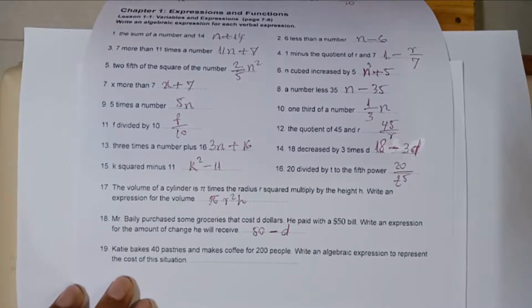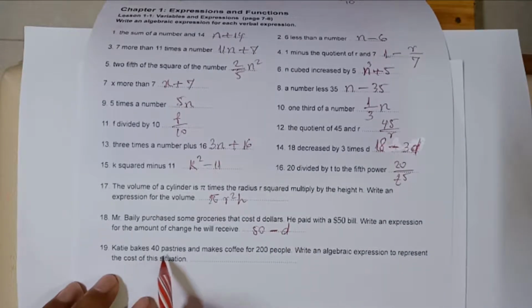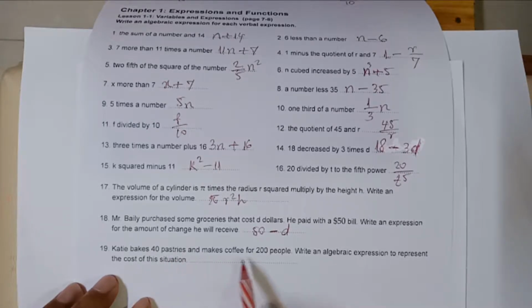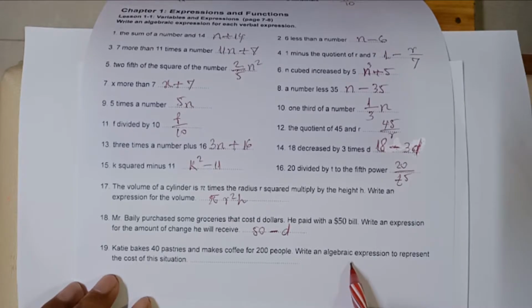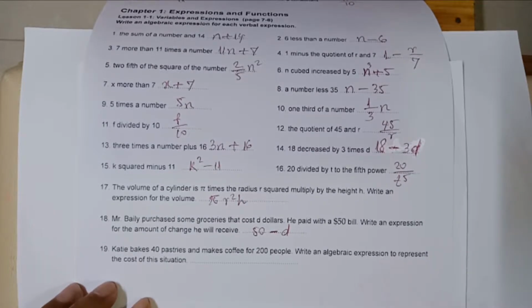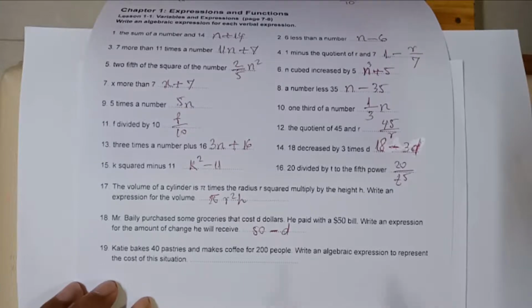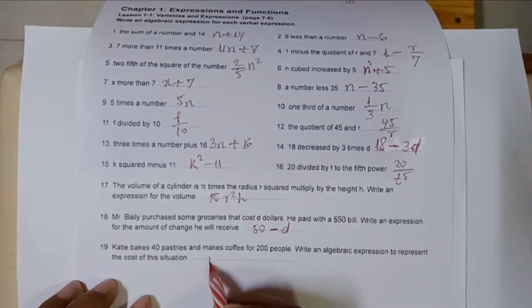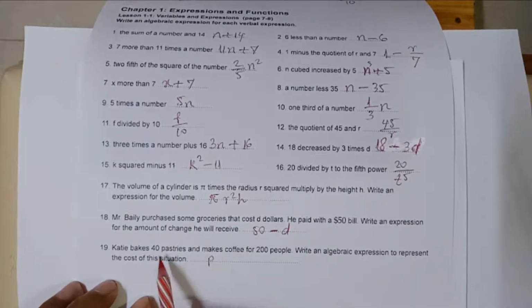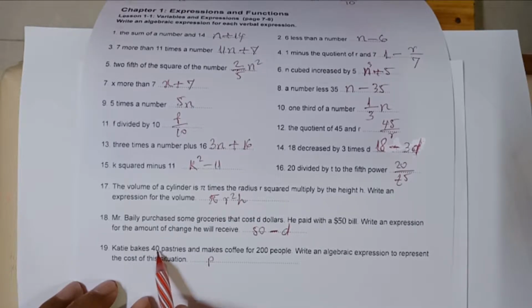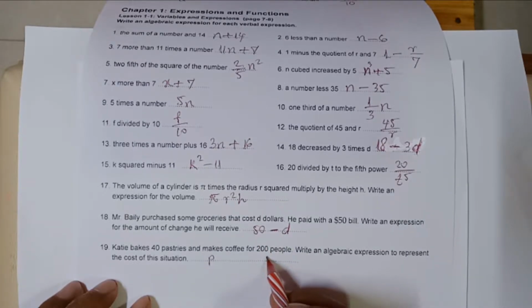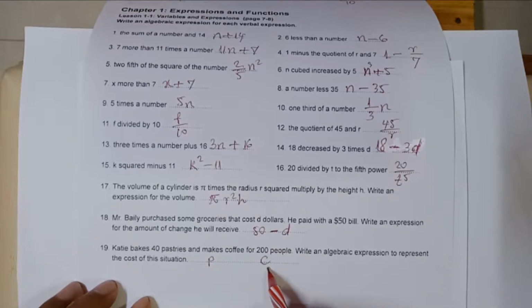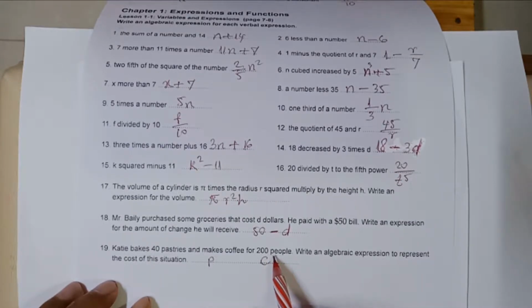Number 19, Katie bakes 40 pastries and makes coffee for 200 people. Write an algebraic expression to represent the cost of this situation. Let's say P is the price per pastry, so one pastry costs $P, and let's say C represents the cost spent on coffee per person.